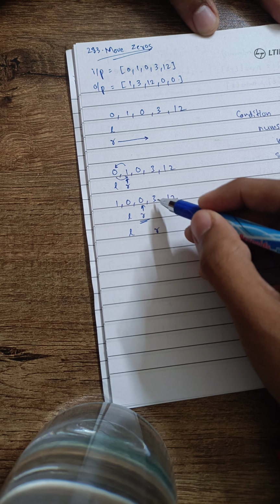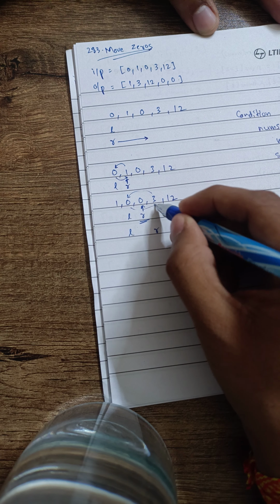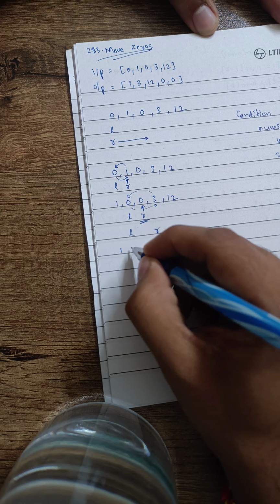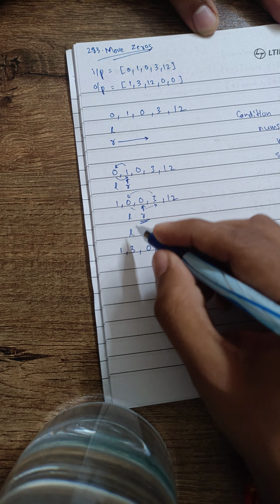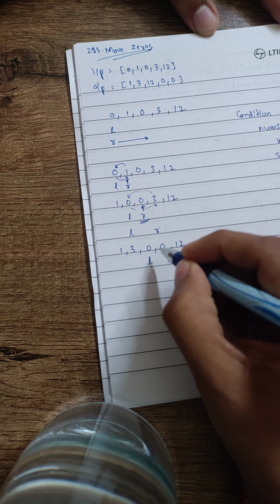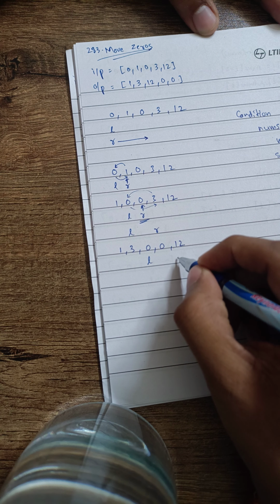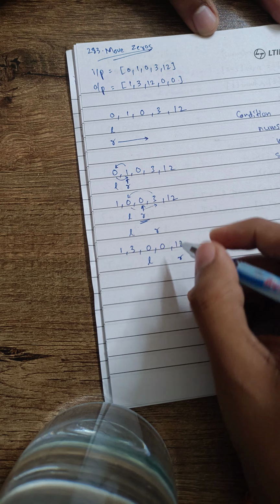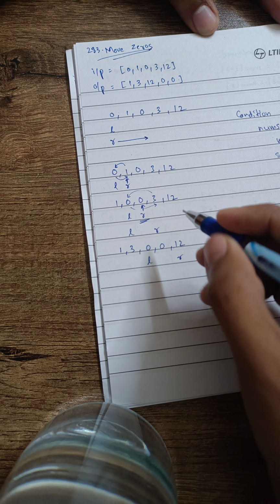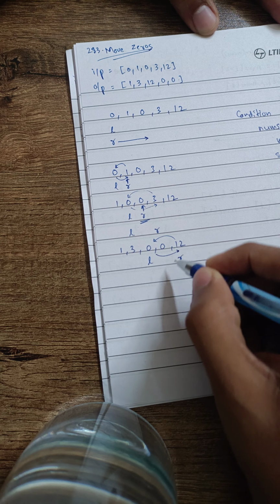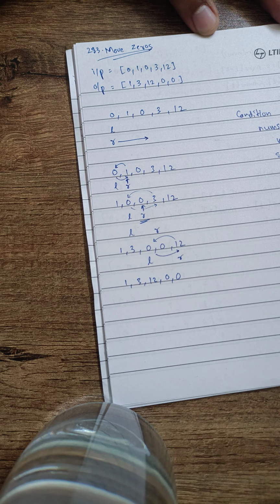Now I'll check this is non-zero. If it is non-zero, then what I will do? I will swap like this. So it will become 1 3 0 0 12. Now this is swapped. Now L will increase plus 1, then R will also go to this one. Okay. Now it will again check whether 12 is non-zero. Yes, it is non-zero. Then again swap. So what it becomes? 3 12 0 0.